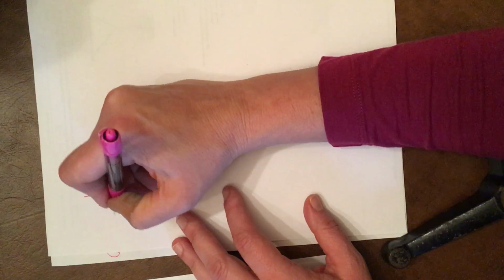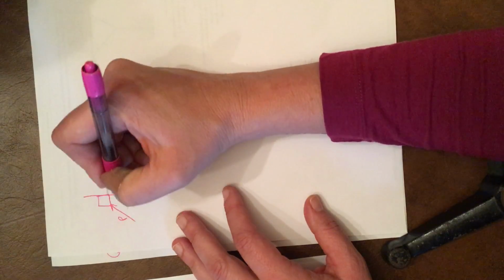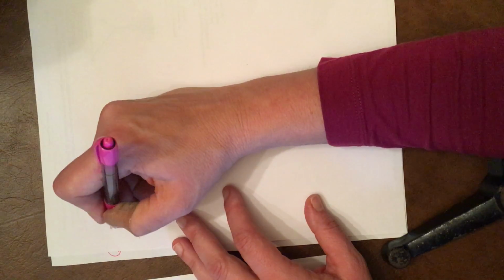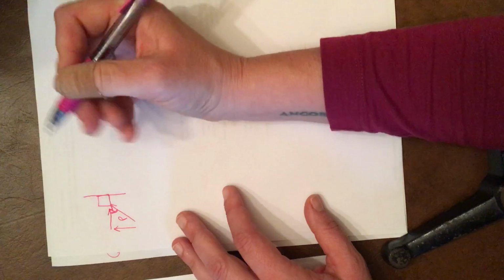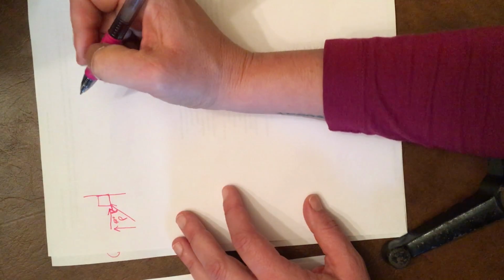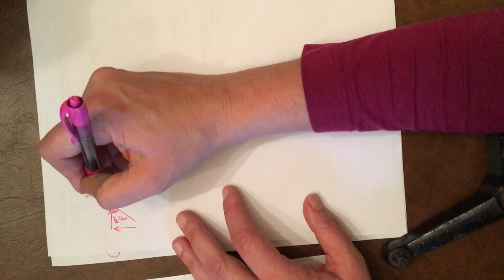All right, so you're given P and an angle here. Notice I'm putting my components in right away. That's kind of important. So you're given your angle of 50 degrees, and then you're given some values such as the mass of your block.